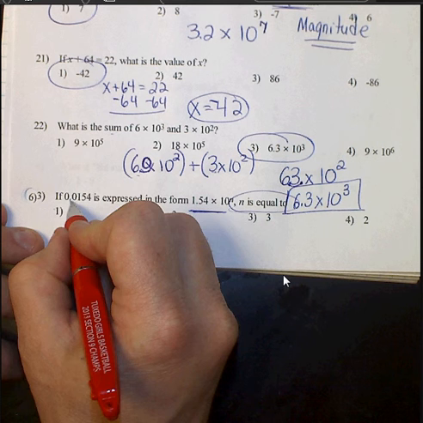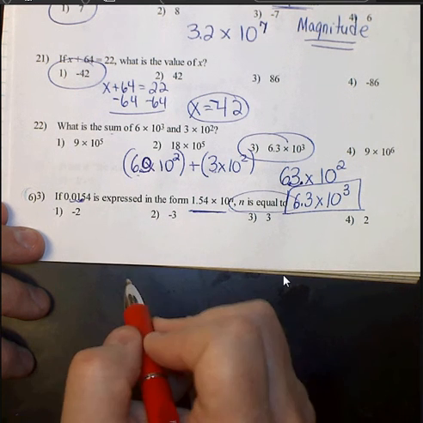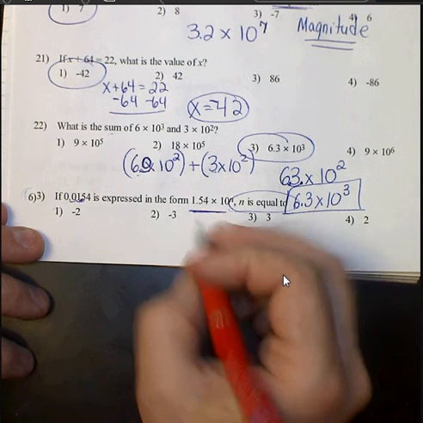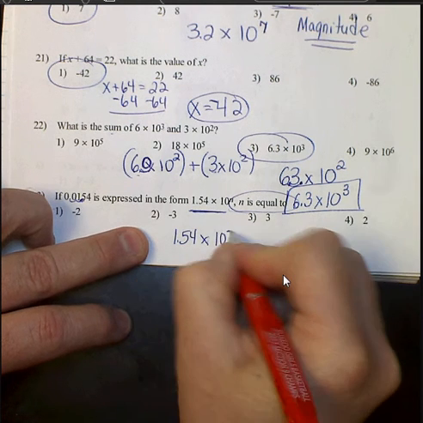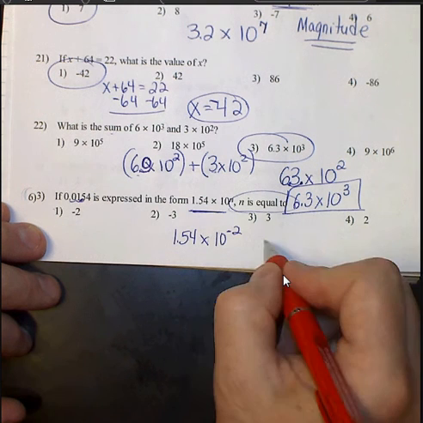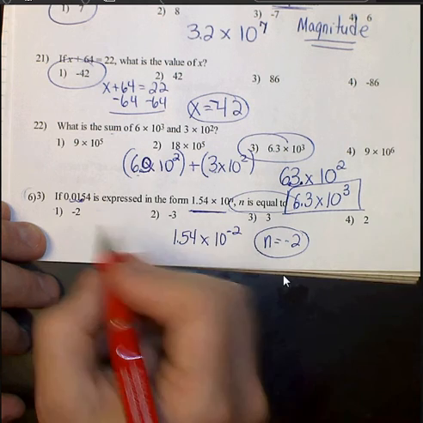I'm going to move this over 2 decimal places to get it to become 1.54. And I'm taking a smaller number and I'm making it bigger, which means I got to take the exponent and make it smaller, -2. Alright, and it says then n is equal to, and so the answer is n is going to be that exponent, n will equal -2, and that's choice 1.